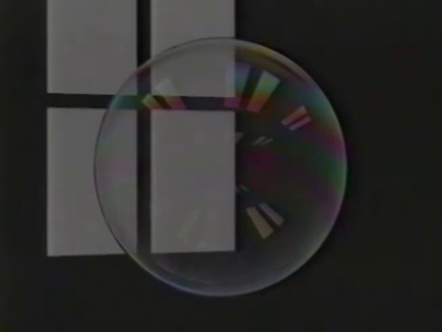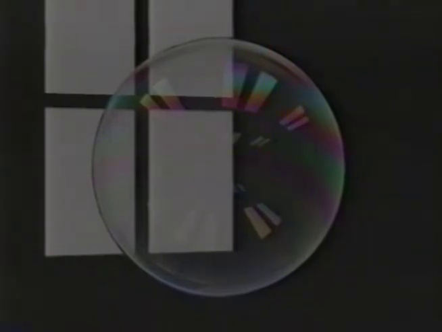Evaporation causes a slow decrease in thickness in all parts of the bubble. In the following animation of a thinning bubble, I have added window and ceiling lights to show both reflection and transmission effects.